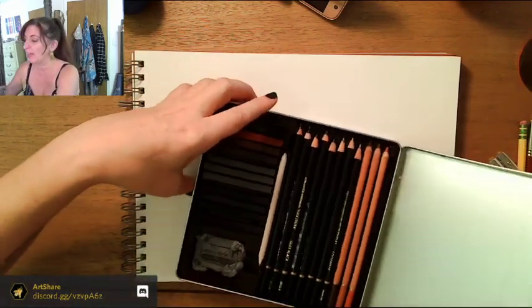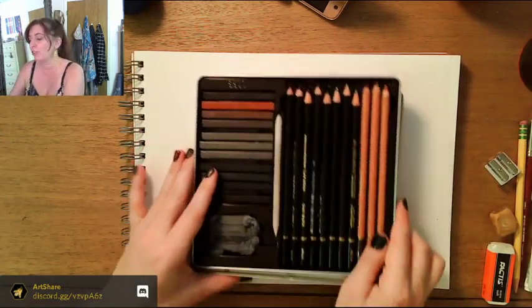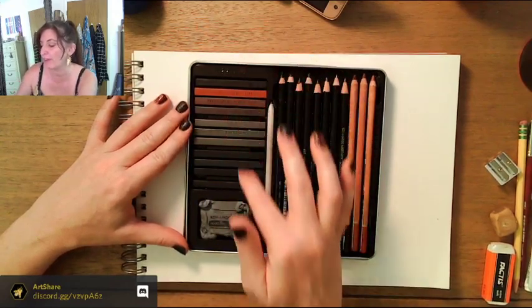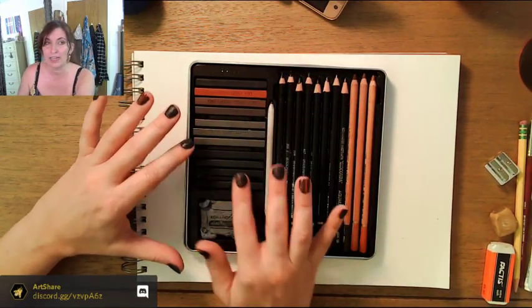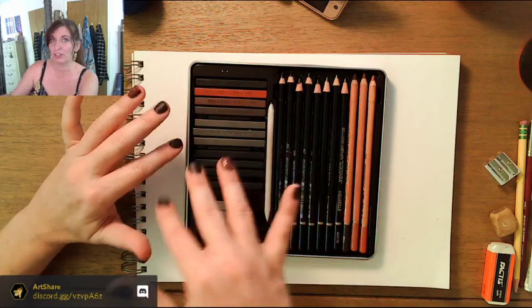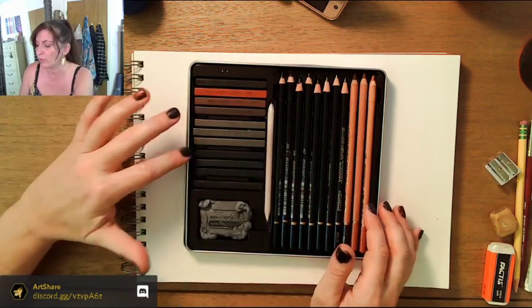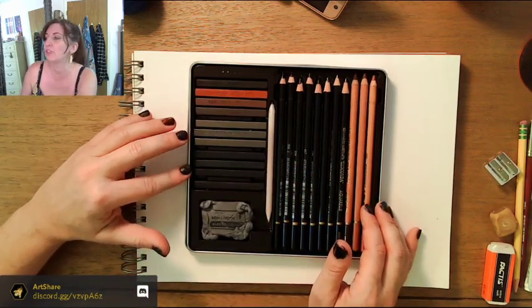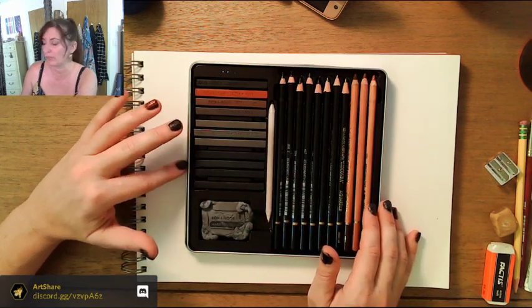I love this set because they have the sepia in it, and they have two options. So you have your pencils and you have your sticks. It's the exact same thing, but in a different form. And in fact, we might be using the stick today to do some of our background. So I'll show you how to use that.